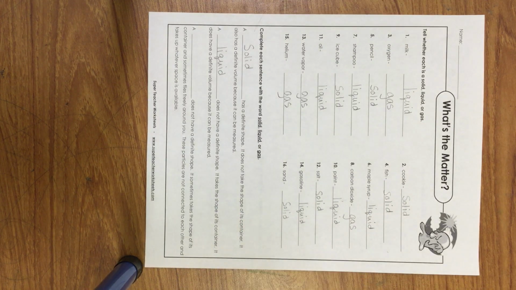And lastly, number 3, a blank does not have a definite shape. It sometimes takes the shape of its container and sometimes flies freely around you. These particles are not connected to each other and take up whatever space is available. So remember, with like the hot air balloon or just any balloon in general, a gas will only take up that area that it's in. But if it's not inside a container, it will take up as much space as it can.